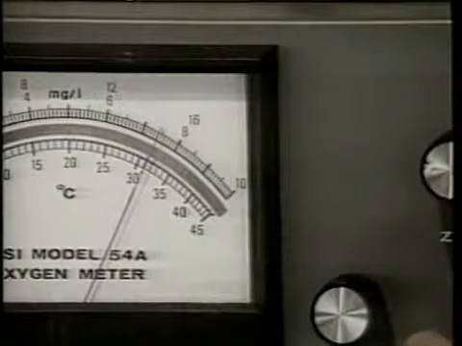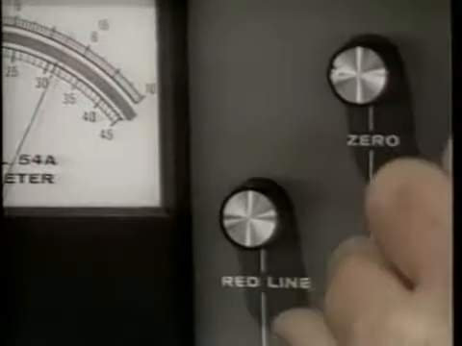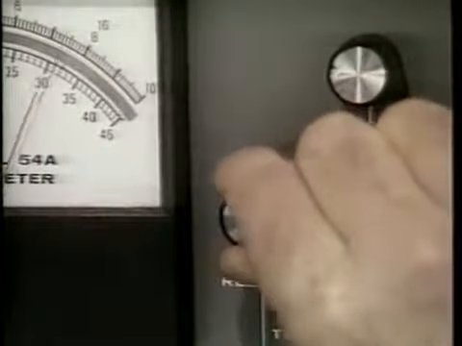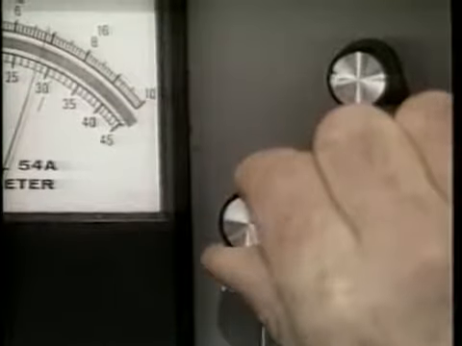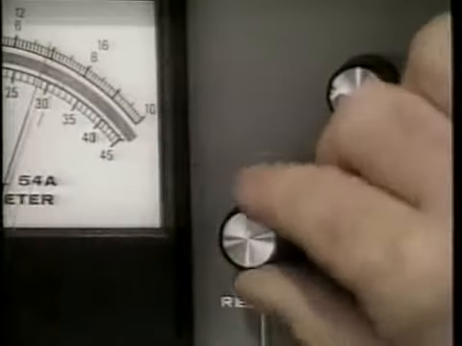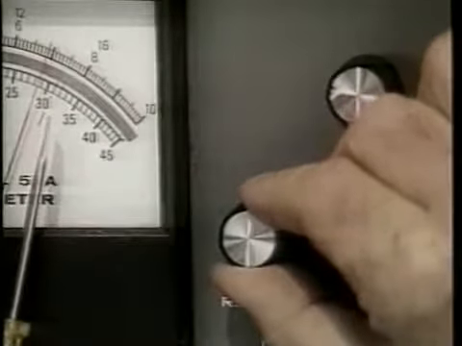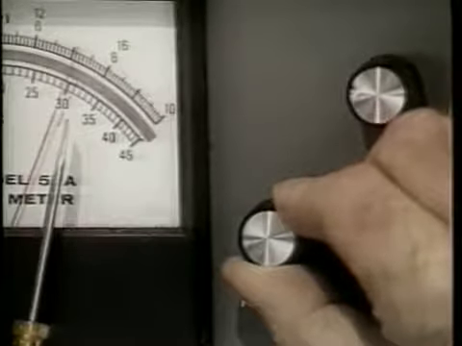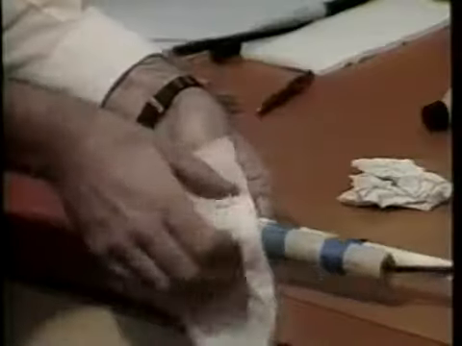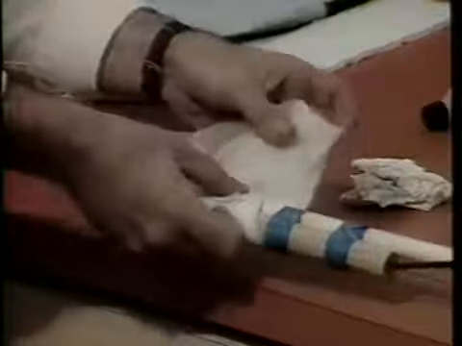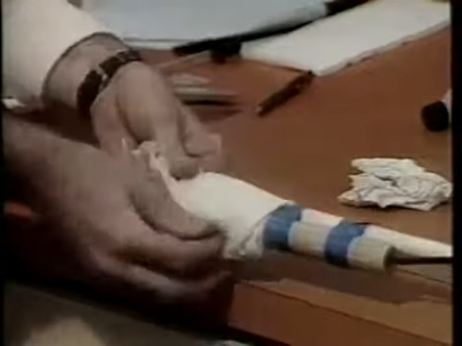If this adjustment is not possible, it is a good sign that the meter's batteries are failing and should be recharged or replaced. A 15-minute warm-up period is required by most oxygen meters to polarize the probe. The probe should be wrapped in a wet cloth or paper towel during the calibration procedure.